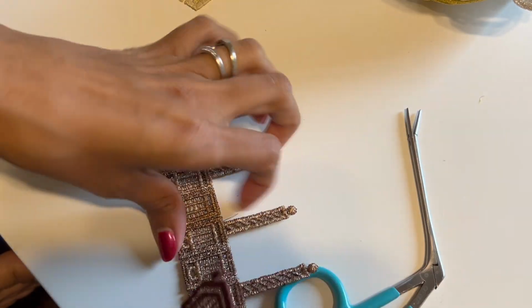So cute. Okay, so I'm gonna put her off to the side, and then next I want to do this part together.